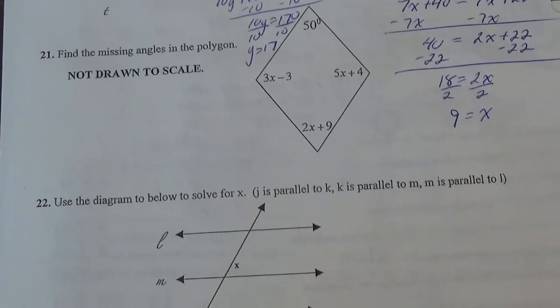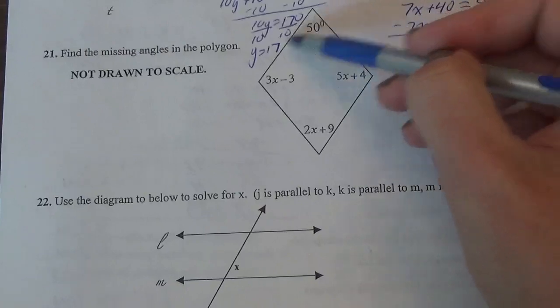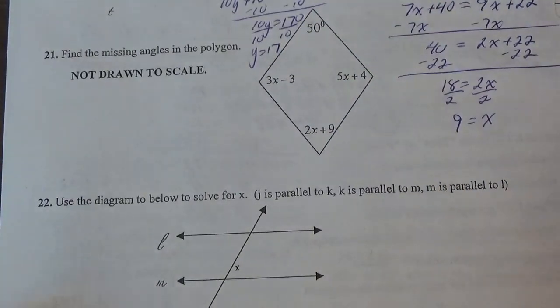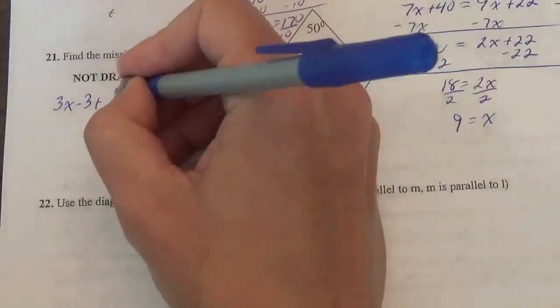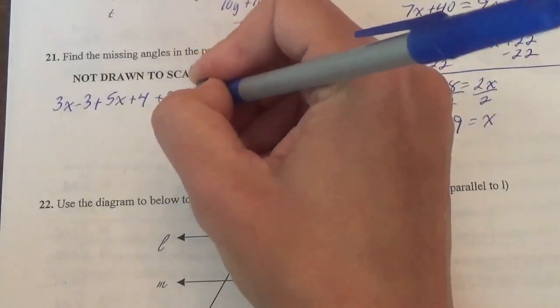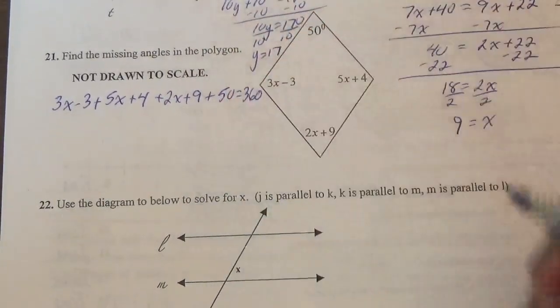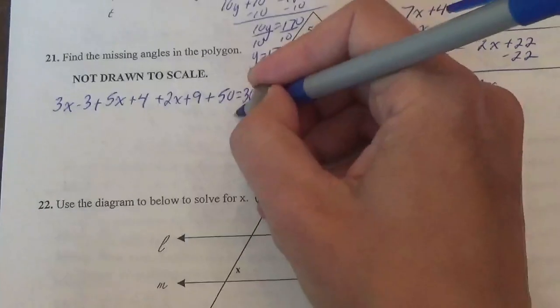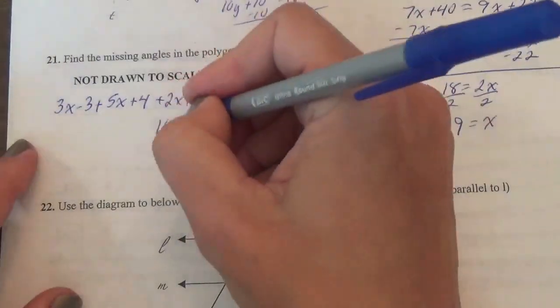21. Find the missing angles in the polygon not drawn to scale. Okay, four-sided shape. Hopefully you know that adds to 360. I'm going to add these all together, plus the 2x plus 9, plus, don't forget the 50. All of that together is 360. That's 3, 8, 9, 10x.